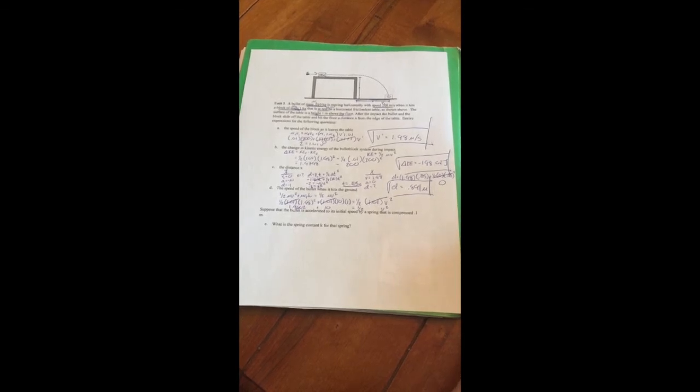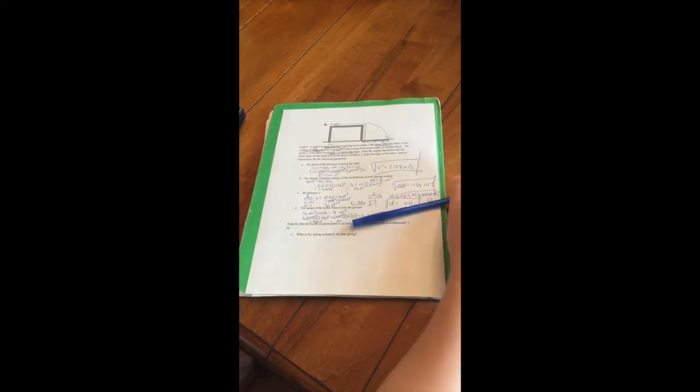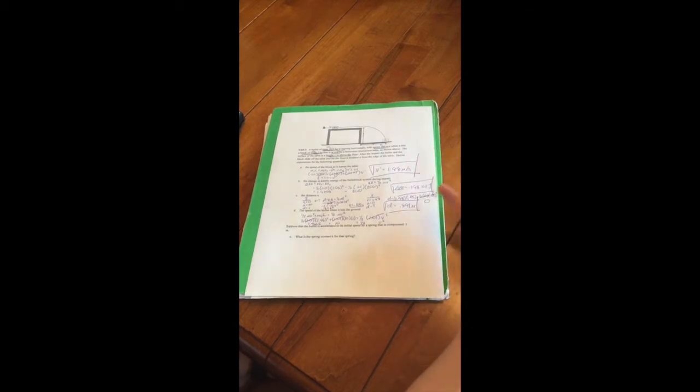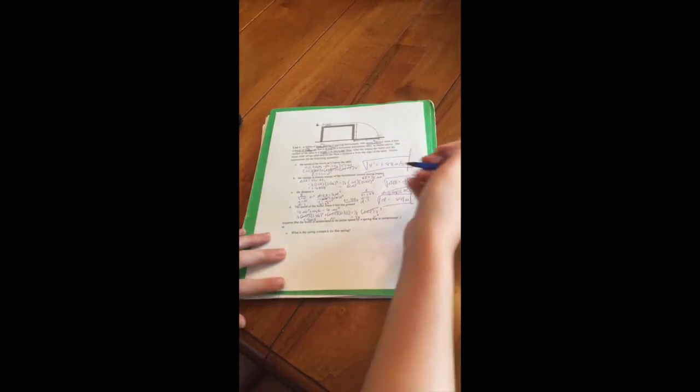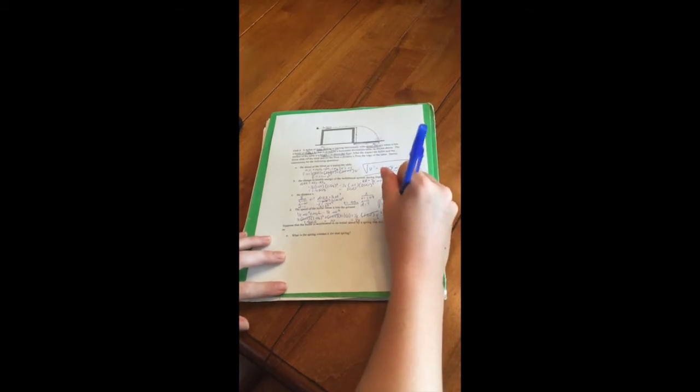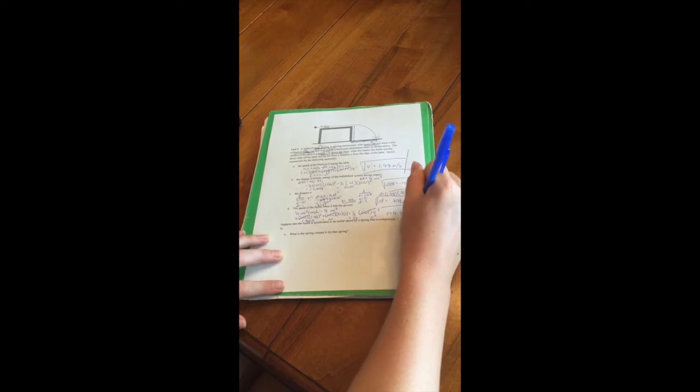So we add 10 and then divide by 0.5. After dividing by 1/2, you get 23.9204, which I'm not going to write due to room, but then you square root that, and you get v equals 4.89 meters per second.